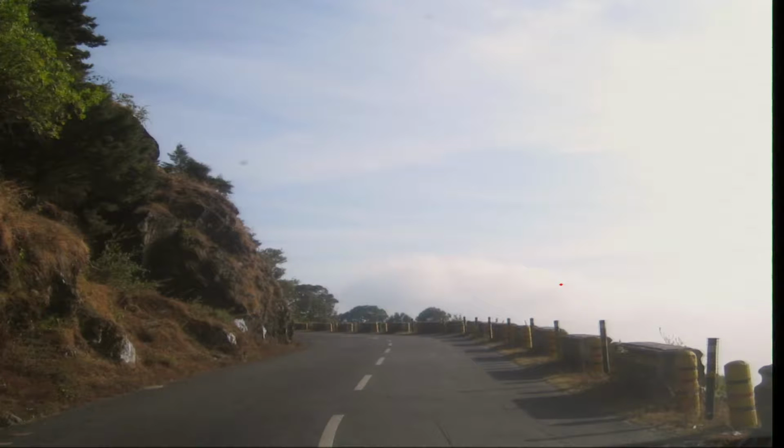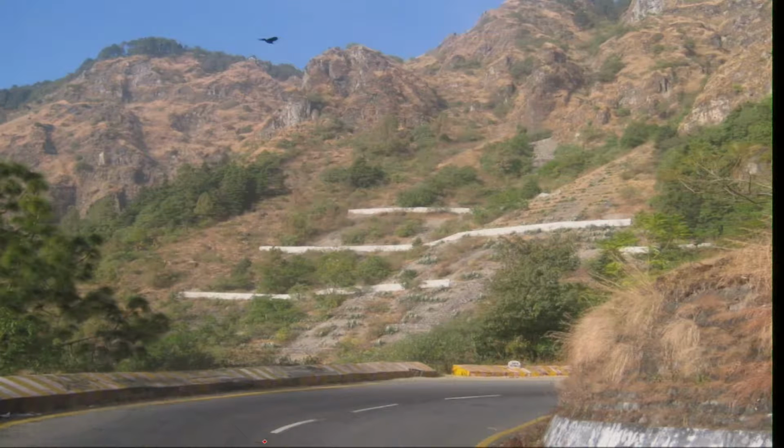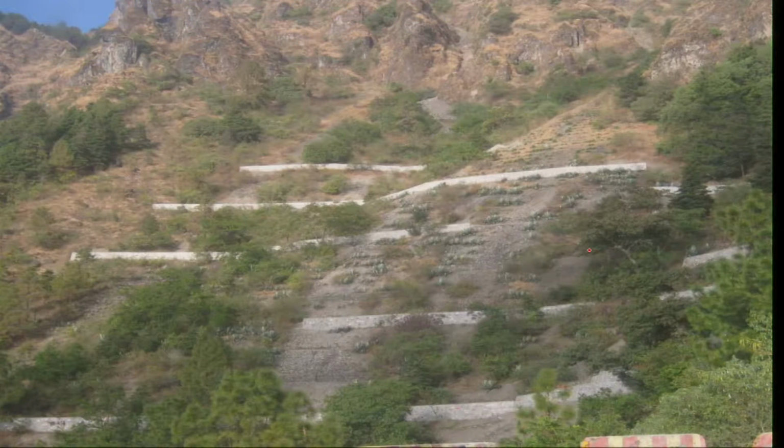There is again a photograph which we are showing on the way to Nainital. Massive landslides you will come across in these areas. So, this is what they have done. They have constructed retaining walls and tried to reduce the slope here, because this is the massive landslide which has been seen on the way. There is a close up of that.